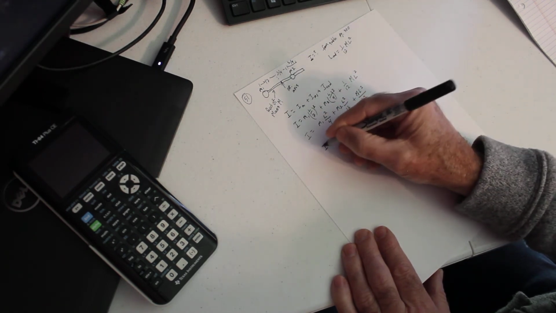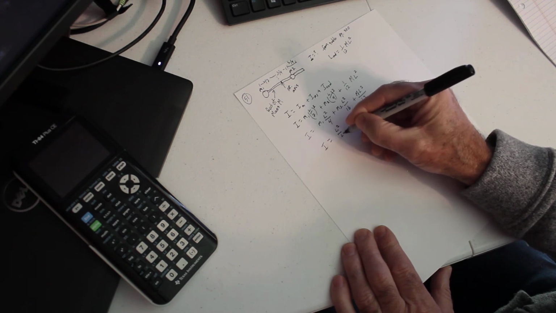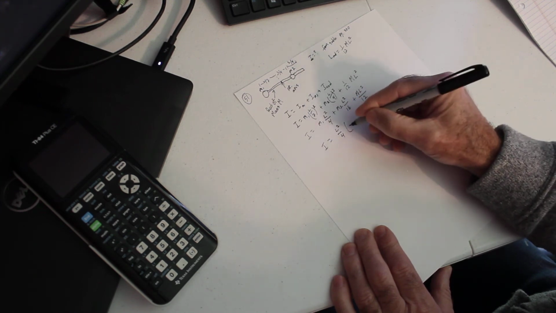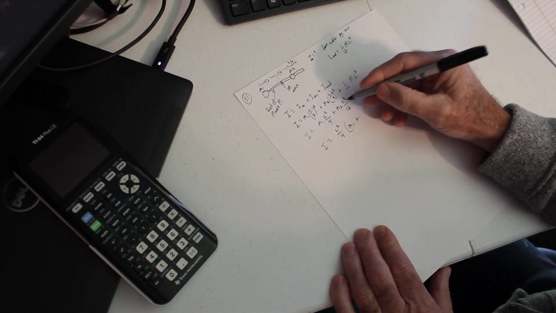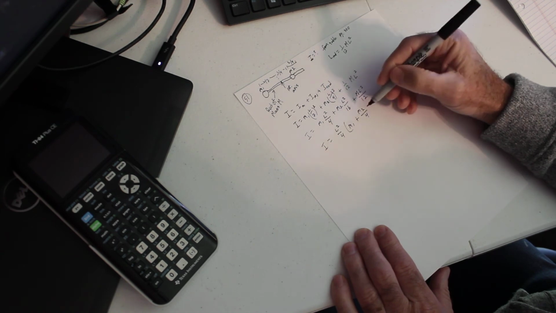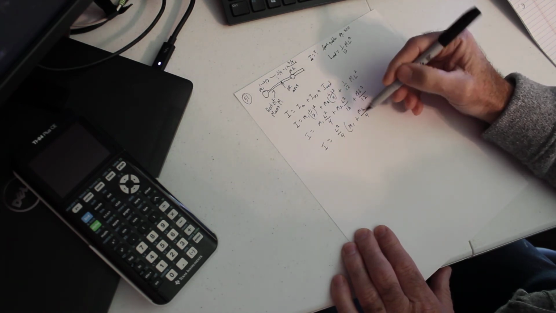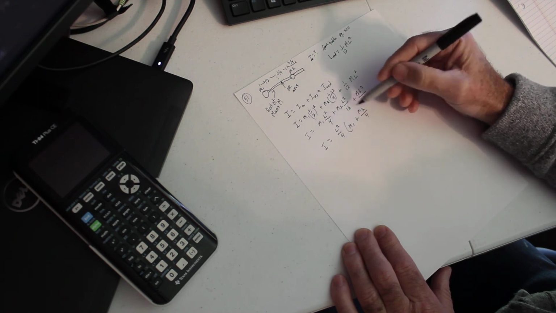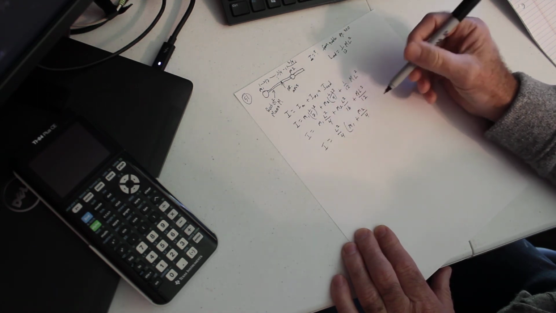So what I'm going to do is simplify this and say, okay, I got L squared over 4 times the quantity M1 plus M2 over 4. Because if I multiplied M2 over 4 times L squared over 4, then the 4 times 4 becomes 16, and M2 L squared is on the top.